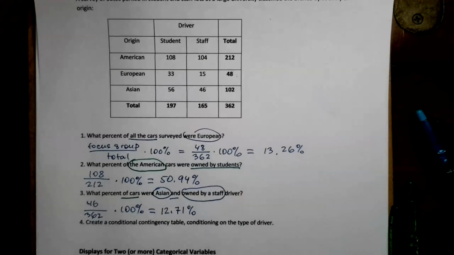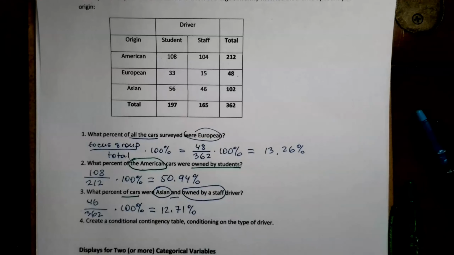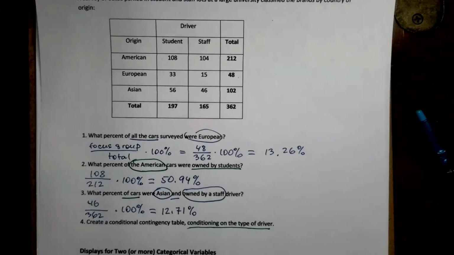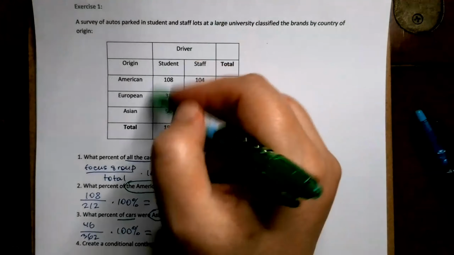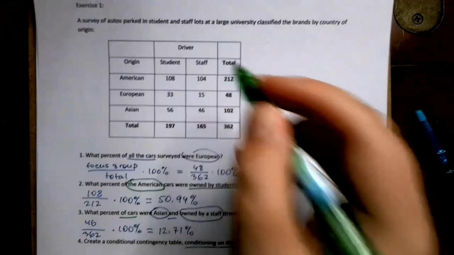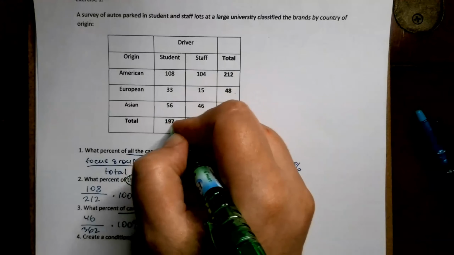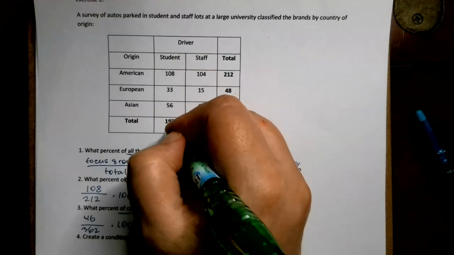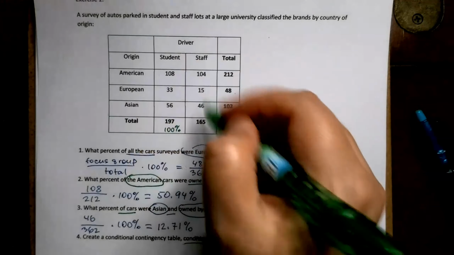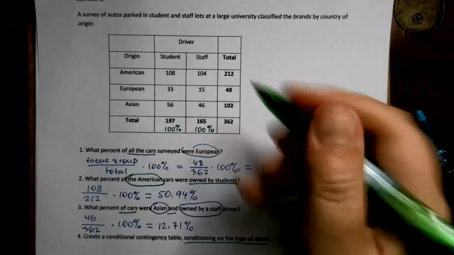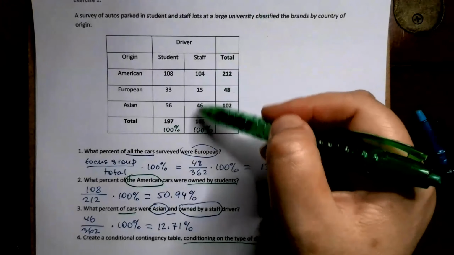Create a conditional contingency table conditioning on the type of driver. Okay, so conditioning on the type of the driver. What that means is that we're going to look at these two groups, the types of driver, as separate groups. Each one is 100%. So 197 student drivers would be 100% of student drivers, and 165 is 100% of staff drivers, okay? And then we're going to figure out the percentage of each.